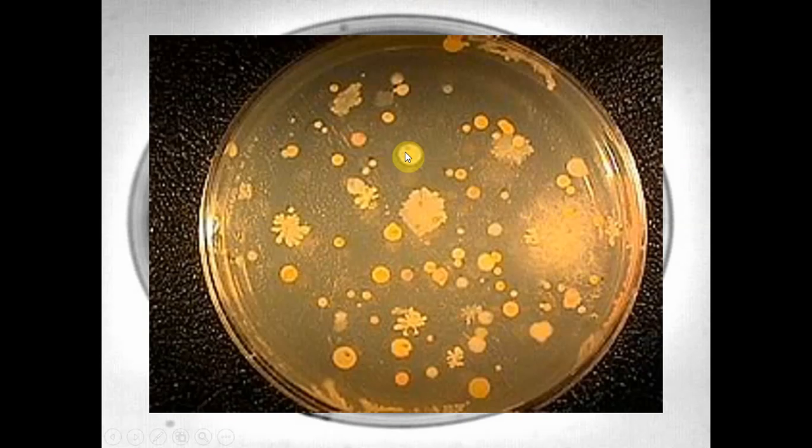How would you cultivate this bacteria on a petri dish? First of all, you're going to get the petri dish. It has to be sterilized. Then you're going to put the agar. Also, the agar has to be very hot and sterilized.